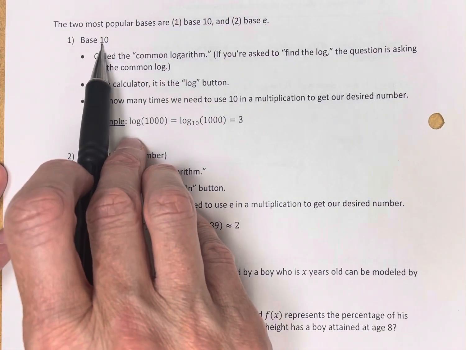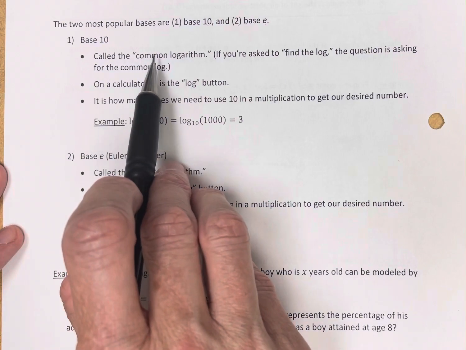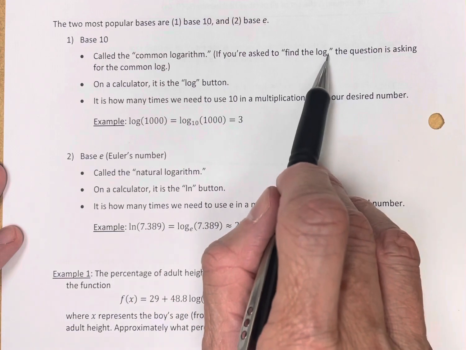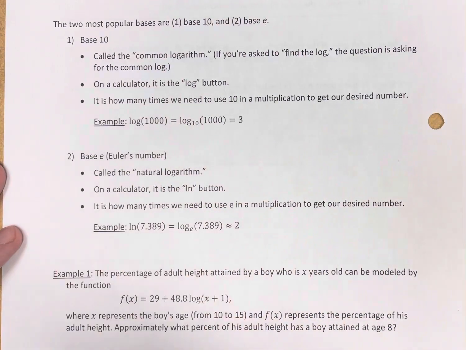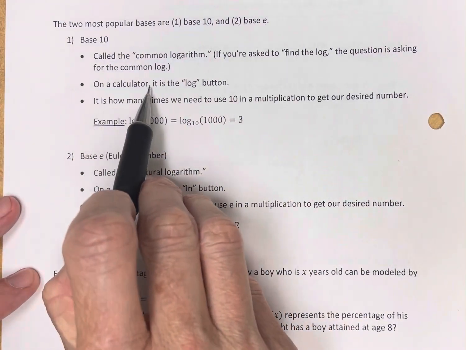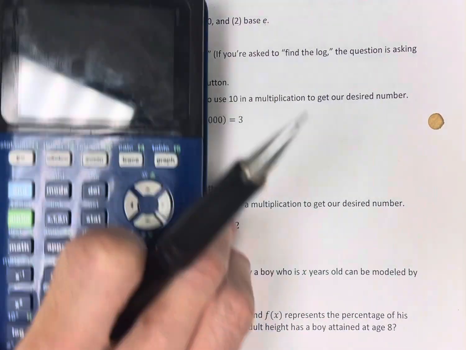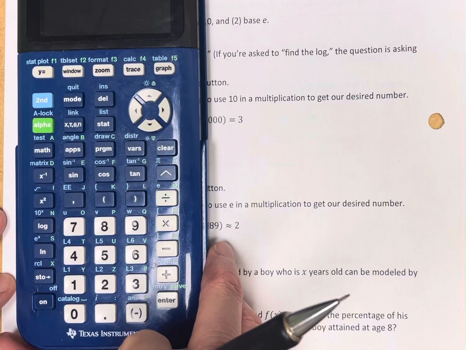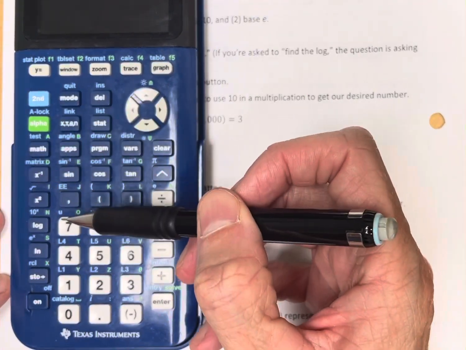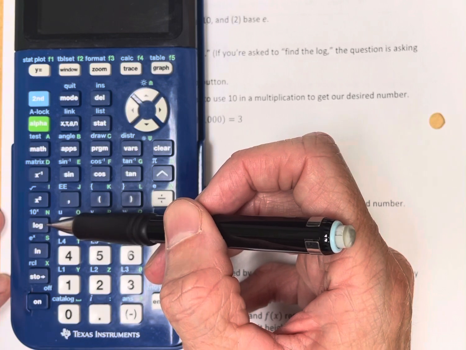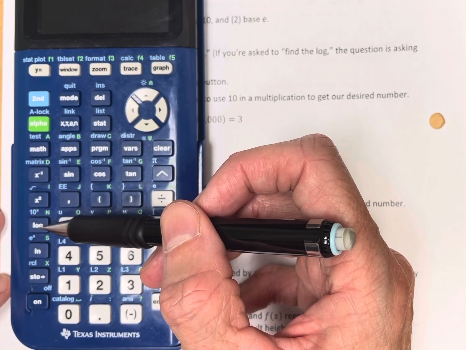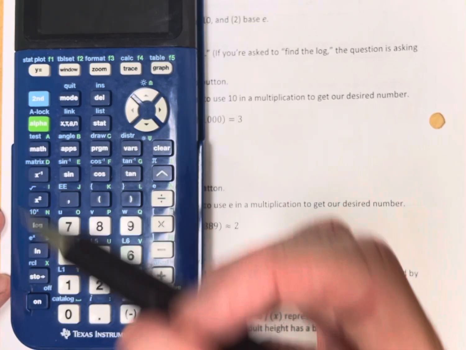So base 10. Base 10 is also called the common logarithm. If somebody is asking you to find the log, they're asking you to find the common log more often than not. On a calculator, it's the log button. I've shown this before: along the left side of my calculator there's a log button right here. It's kind of a shortcut button. It just says log, and that means it's a log base 10.